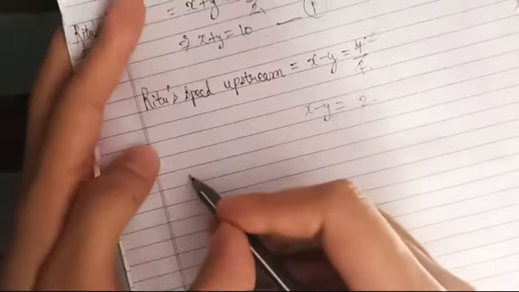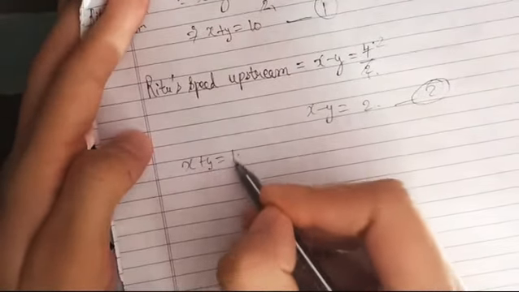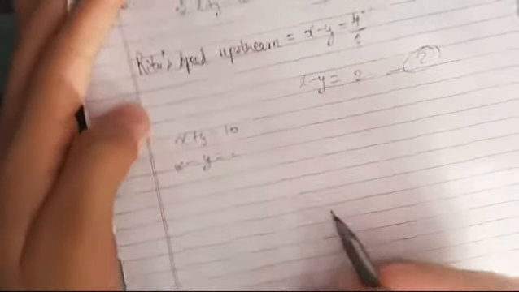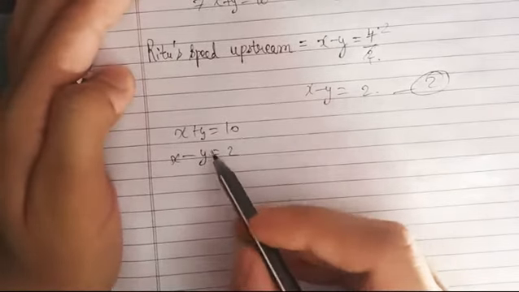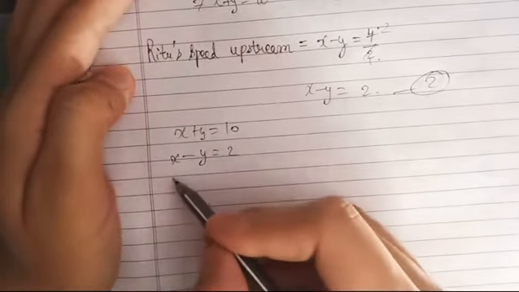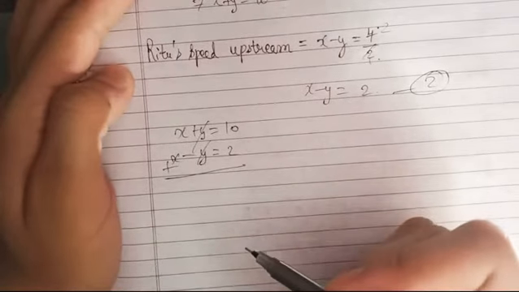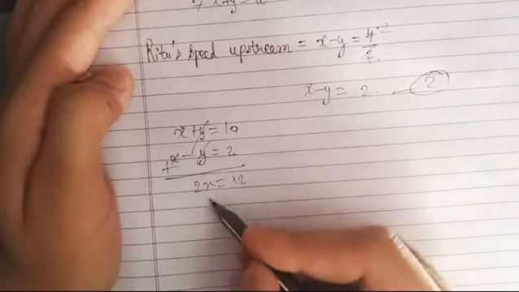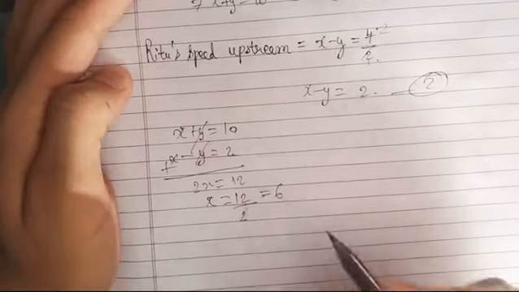So these are the two equations we got: x plus y is equal to 10 and x minus y is equal to 2. Now the only thing which remains is to add these two equations. When you add them, y and minus y will cancel. x plus x is 2x, 10 plus 2 is 12, x is equal to 12 upon 2, that is 6.